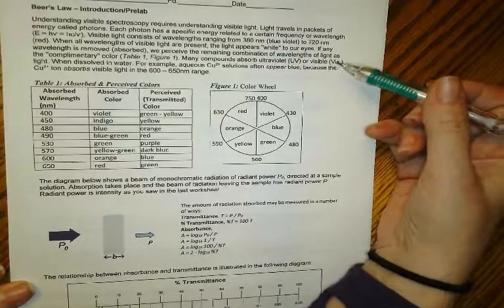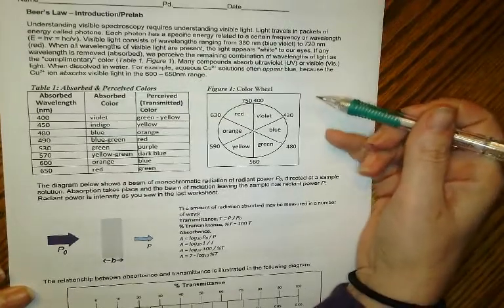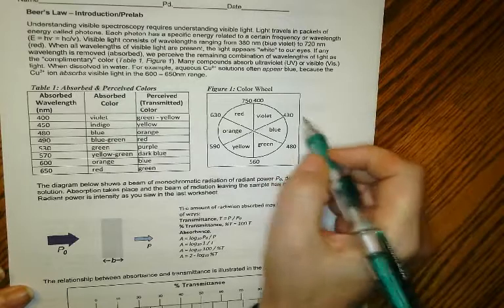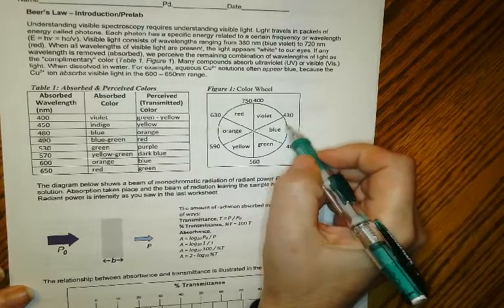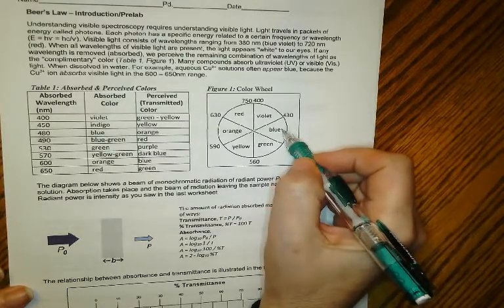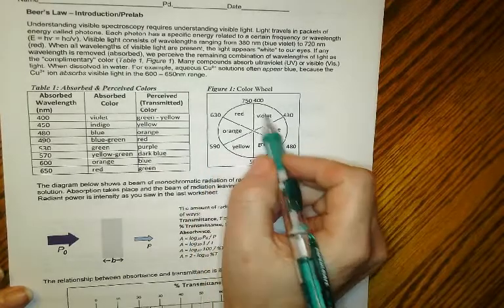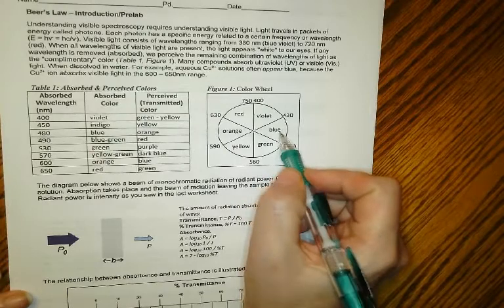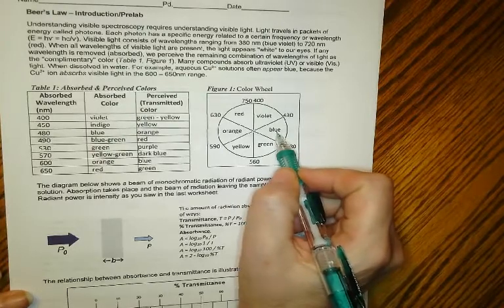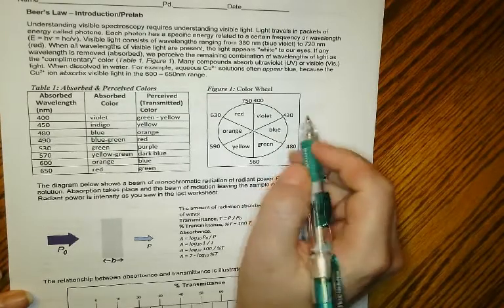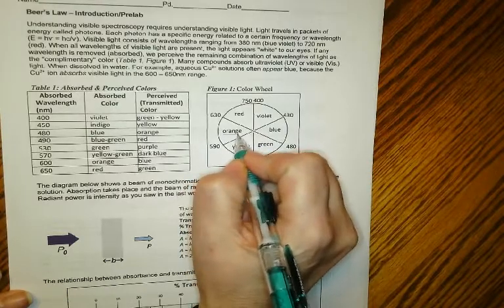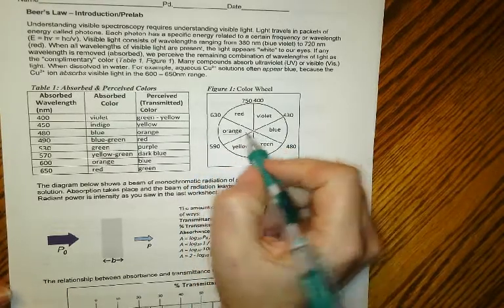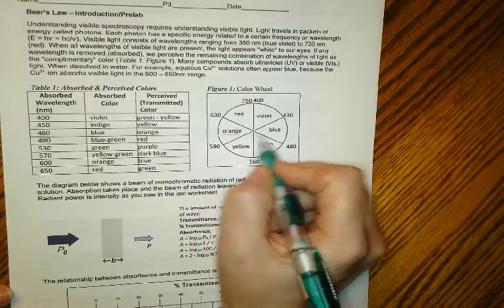Here's just a little overview of what you've already learned. We talked about how what we perceive is the light that's not being absorbed. So all these colors are being absorbed and blue's not, so we perceive it as blue. And usually the wavelength that you want to use on a colorimeter or a spectrometer is orange. It's the opposite on the color wheel.